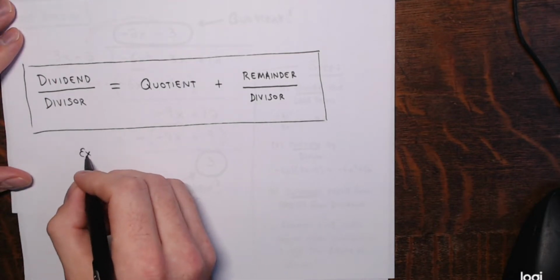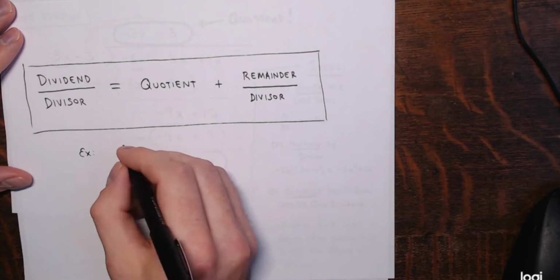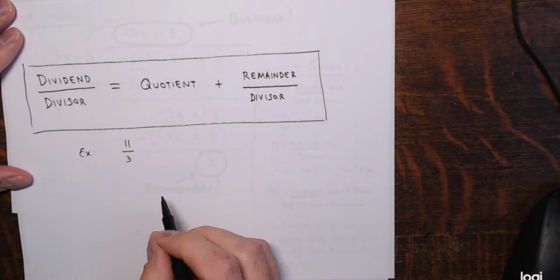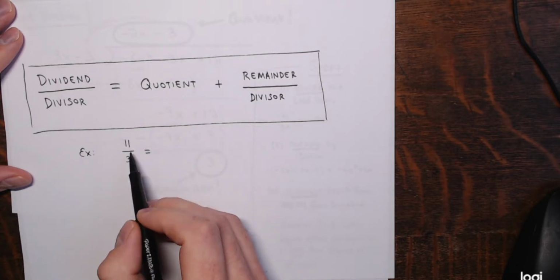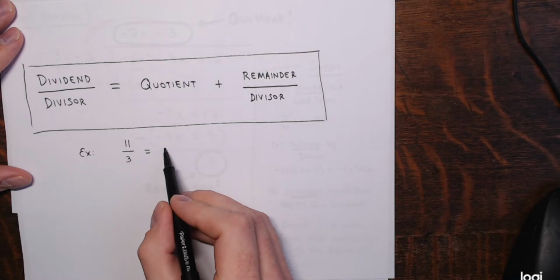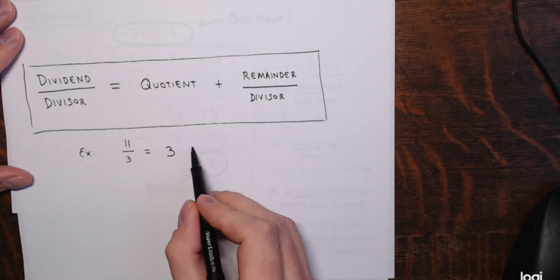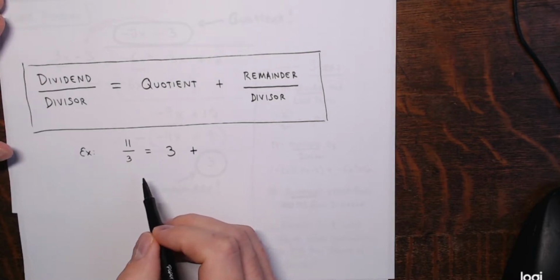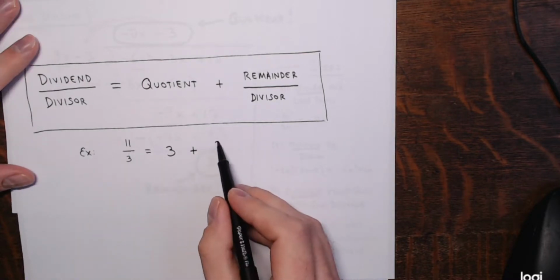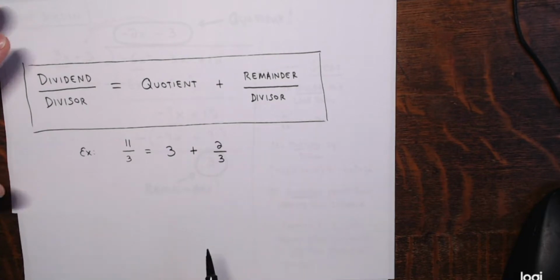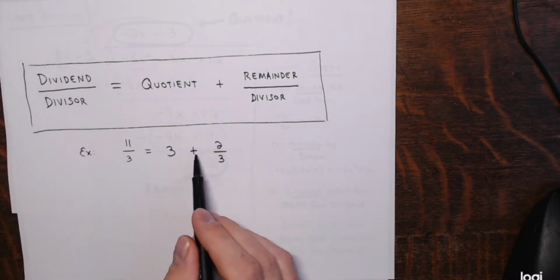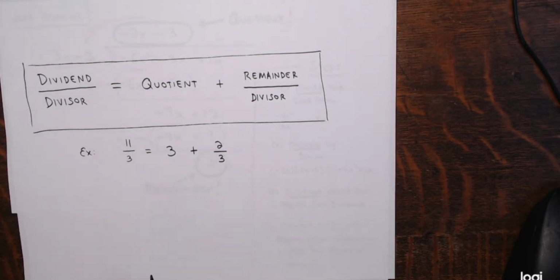For example, if I took some numbers, say 11 divided by 3. 3 goes into 11 3 times, right? So the quotient's 3 plus, and then there'd be 2 left over. 3 times 3 is 9, plus 2 would be 11. So this is 3 2/3. The quotient's 3, the remainder's 2. 3 2/3, 3 plus 2/3 is the same as 11/3. That's an example with numbers.